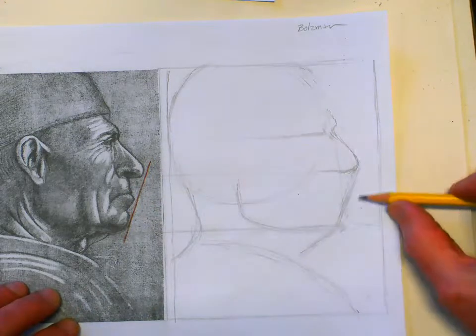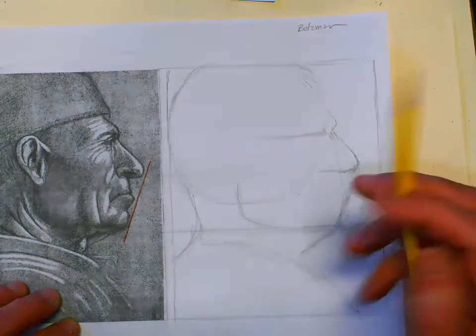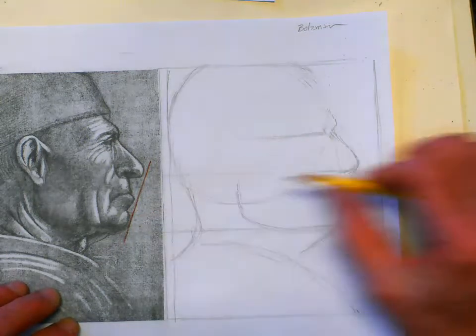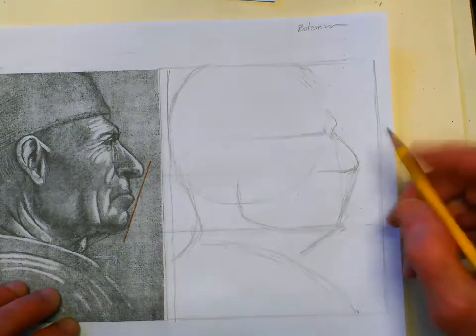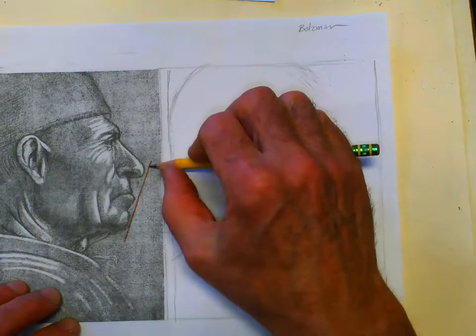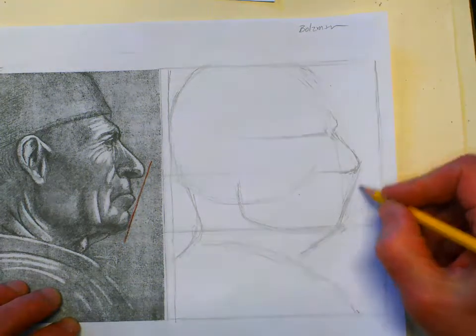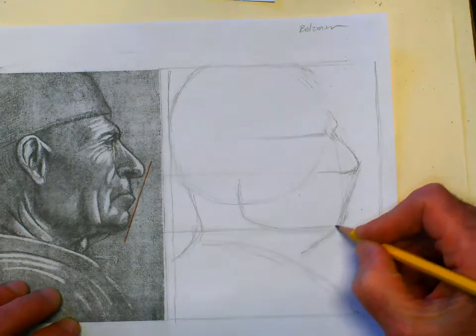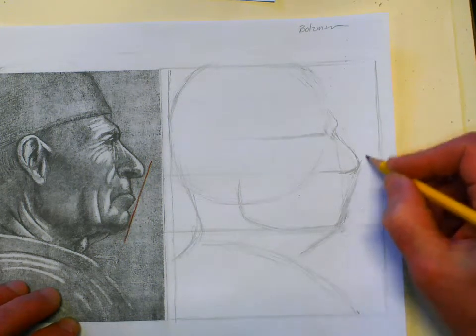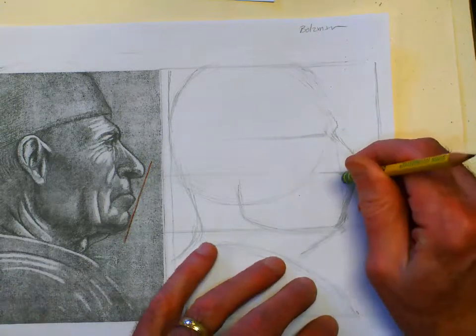This is how far the chin comes out. The chin's going to come out just about right to there. So that looks pretty good. The nose is going to come out about right to there. So that looks pretty good. Okay, so I'm going to put in this chin right here at this angle.